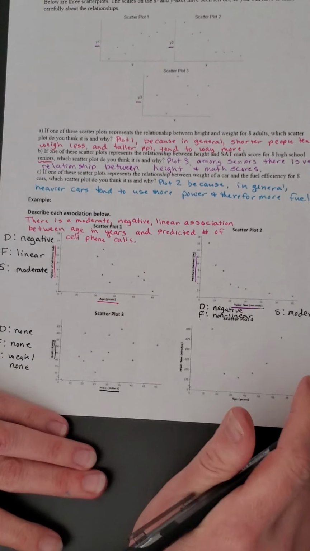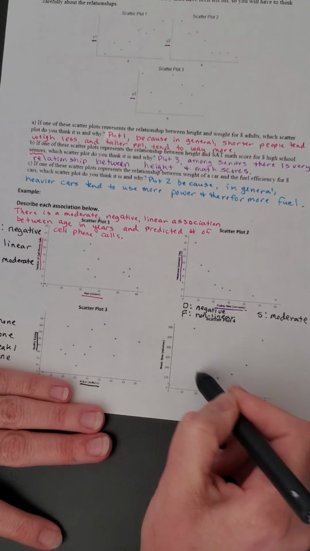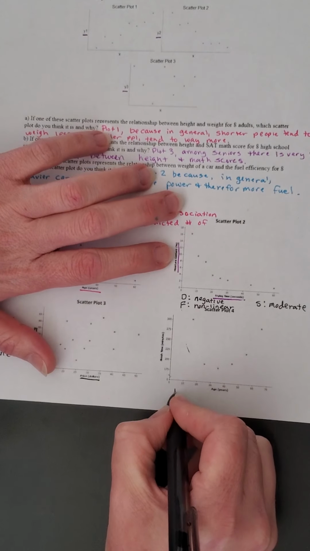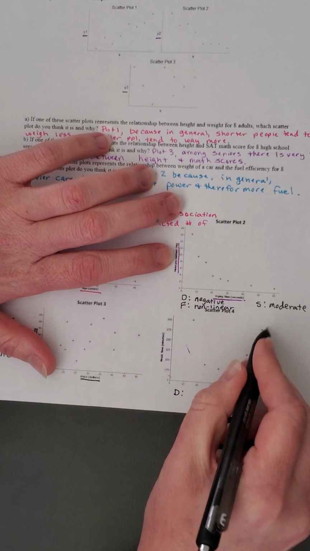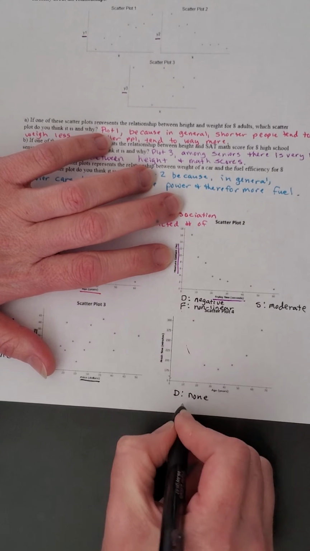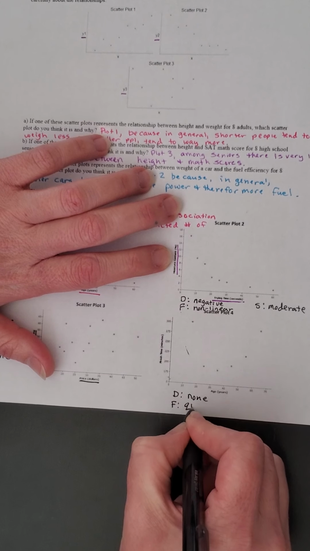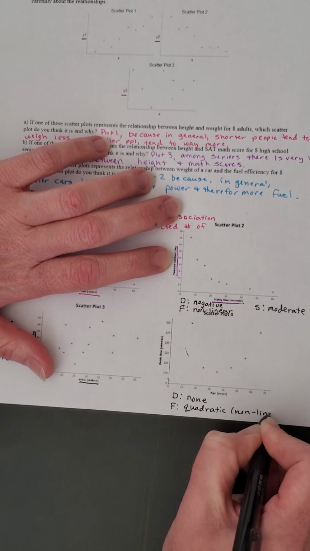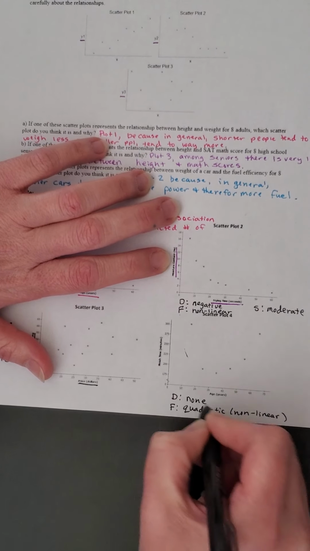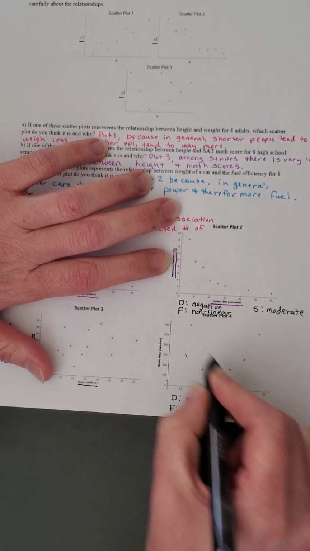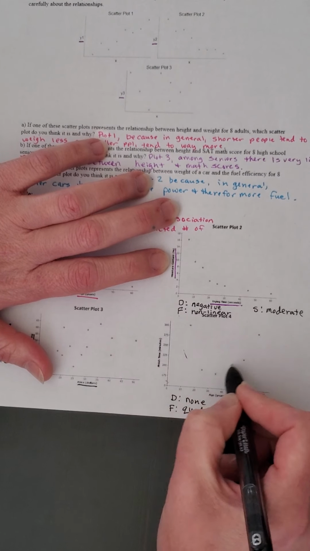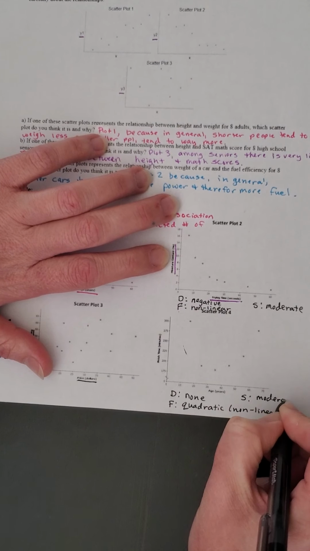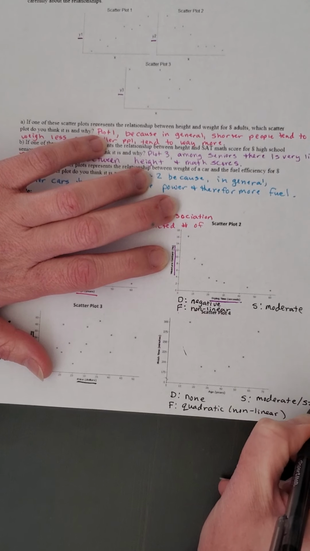Okay? And then finally, this one almost looks quadratic. If it weren't for this point, it wouldn't, but it does look quadratic. So my direction, there is none, because there's negative and positive, so no direction. My form would be quadratic, but it would be sufficient to say nonlinear. And my strength, well, it's fairly strong if you look at a quadratic. So I would say moderate to strong. And either would be correct.